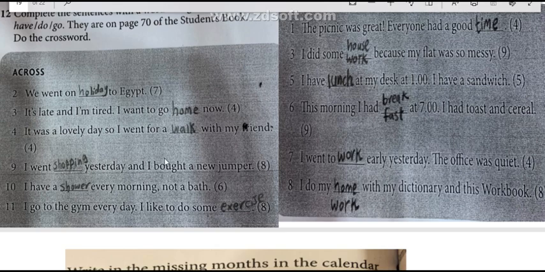Because I went and bought something, so we put shopping. I have a shower every morning, not a bath. The opposite of a bath is a shower, so we put shower. I go to the gym every day. I like to do some exercises because we do exercises in the gym, so we put exercises.